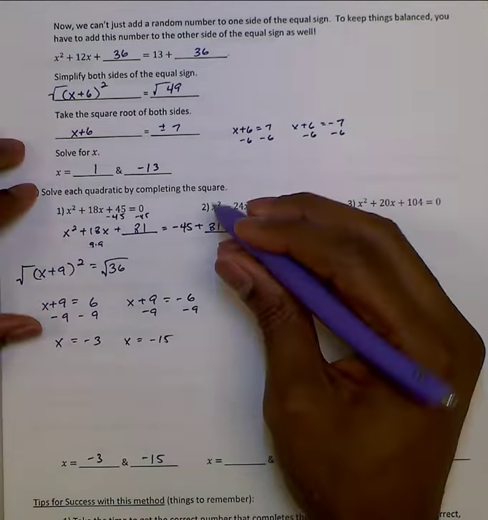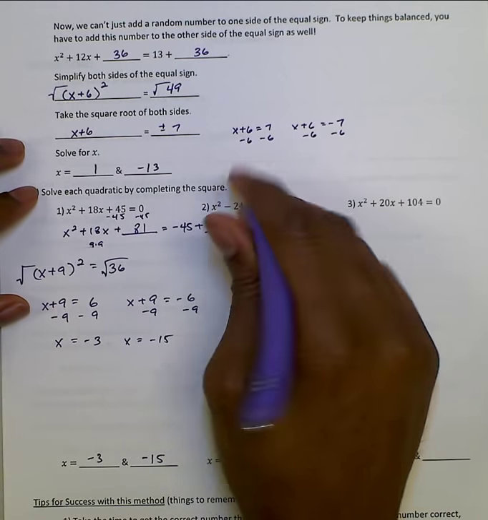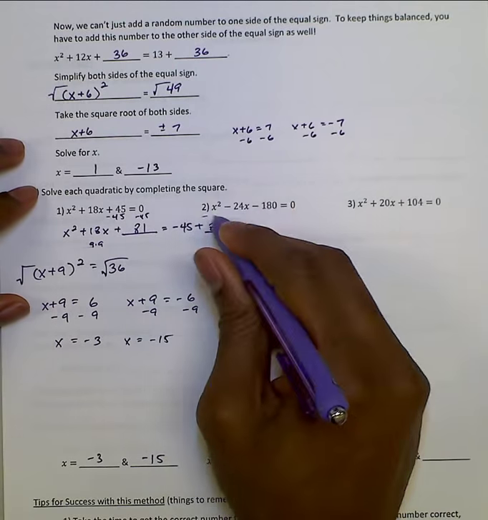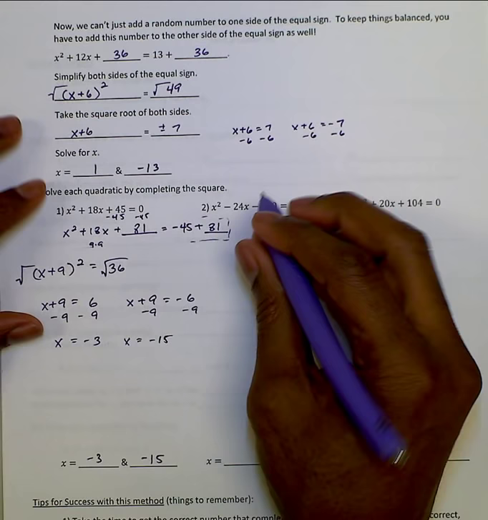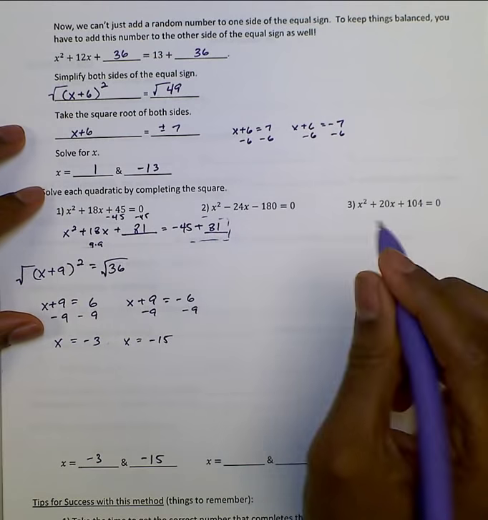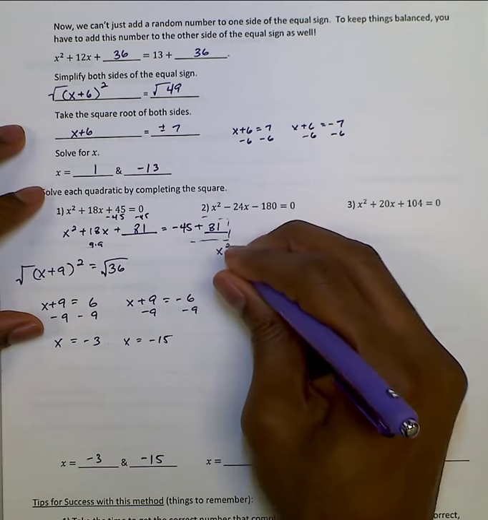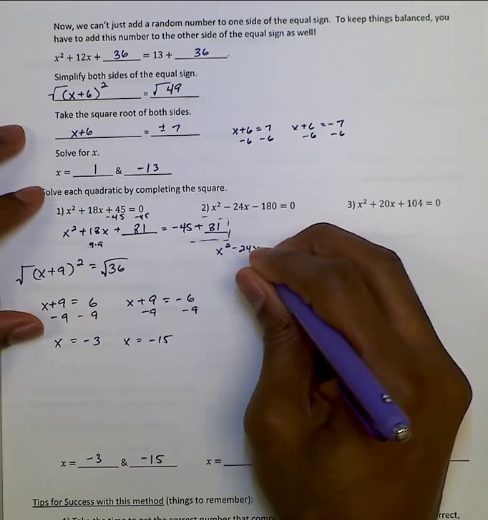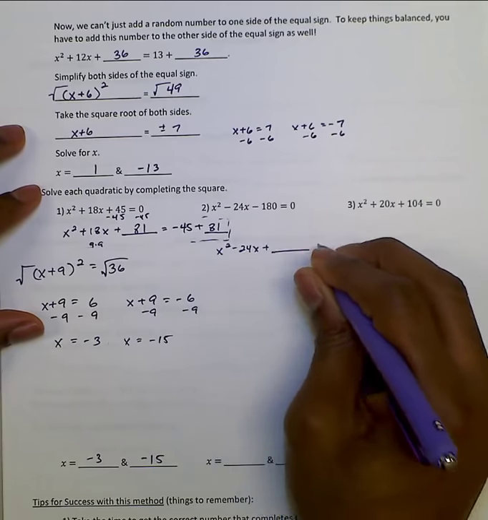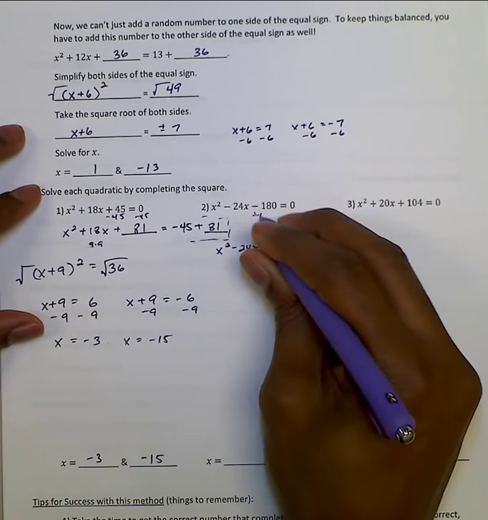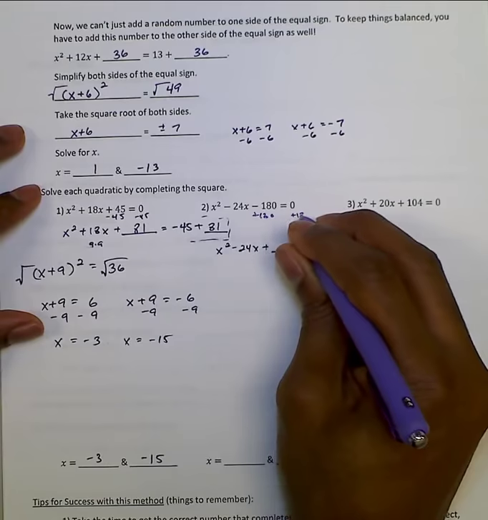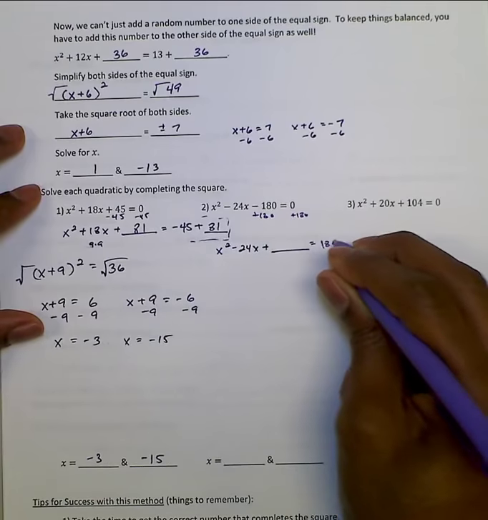Okay, we'll do the same thing with the next problem. I'll start down here. Sorry about the overlap. So I got x squared minus 24x. I'm going to put plus some space. I'm going to add 180 to both sides so I can move that out of the way.